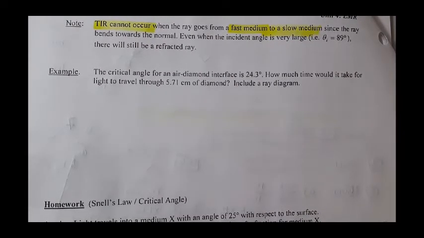And the ray will bend towards the normal. And even when the incident angle is very large, like 89, close to 90, there will still be some kind of refracted ray in reality.